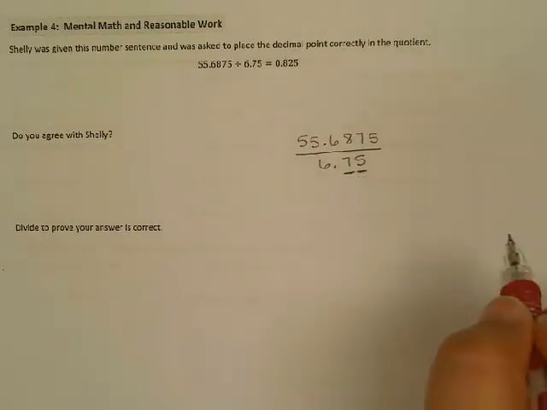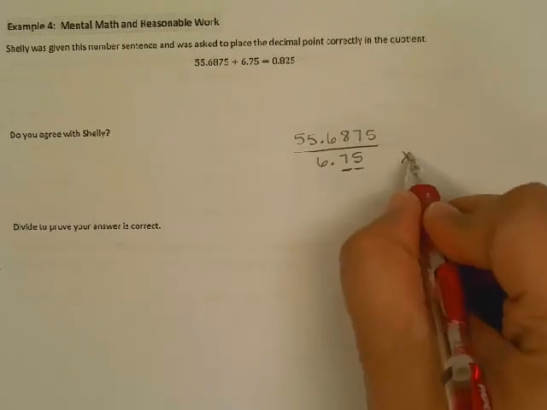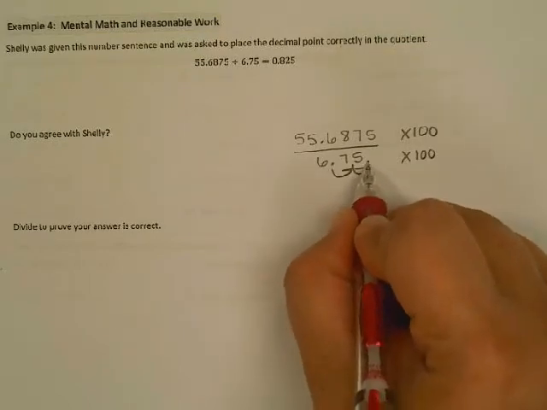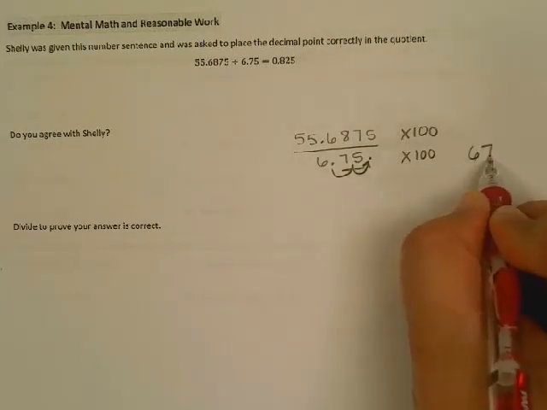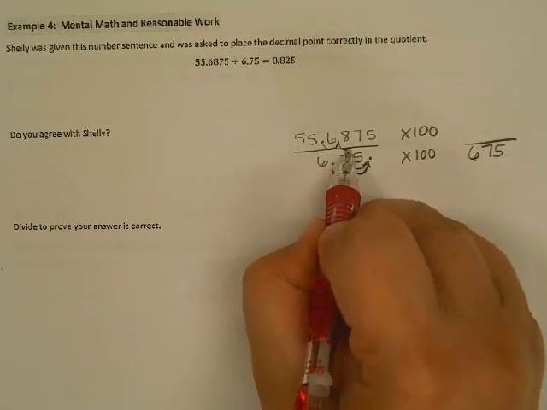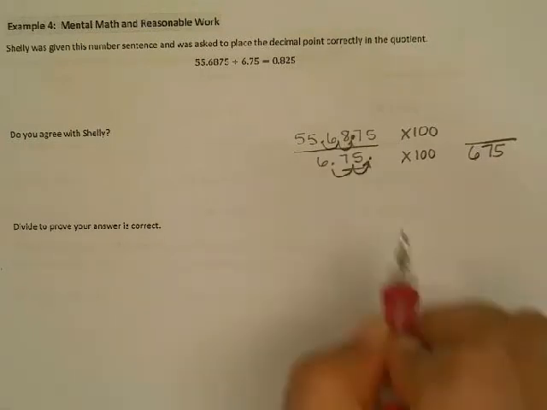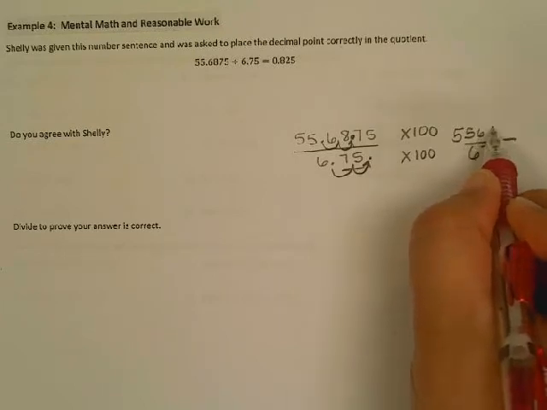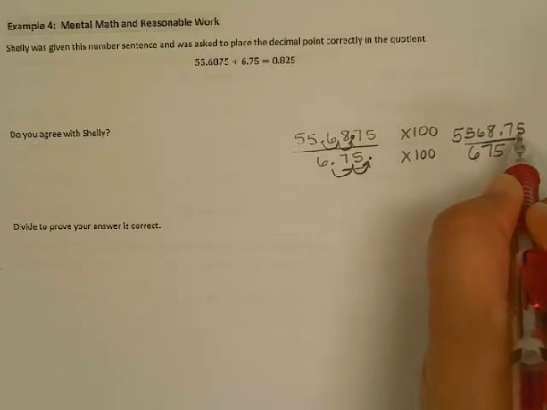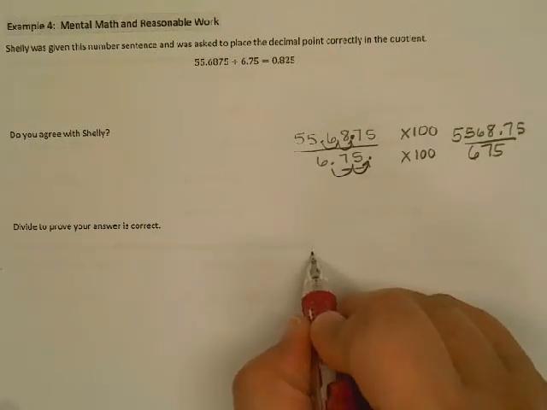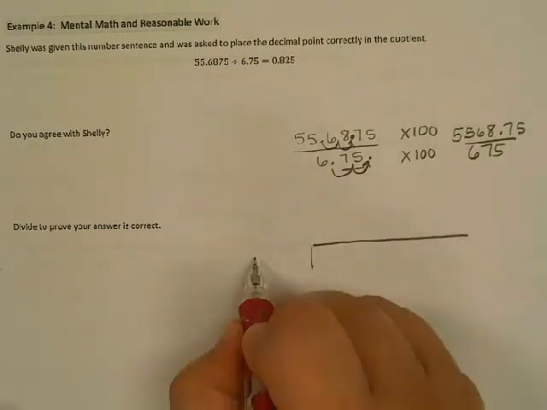I see there's 2 digits here, so that tells me I'm going to multiply both by 100. When I move my decimal 2 places, that gives me the whole number 675. When I move my decimal 2 places here, it now puts my decimal between the 8 and the 7. So now this becomes my algorithm.